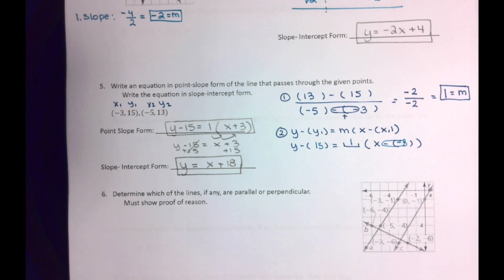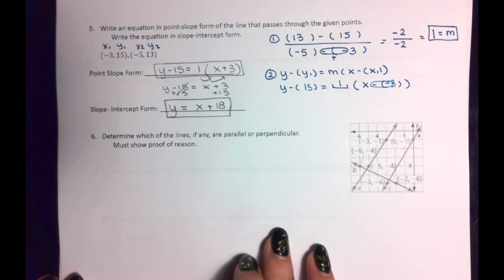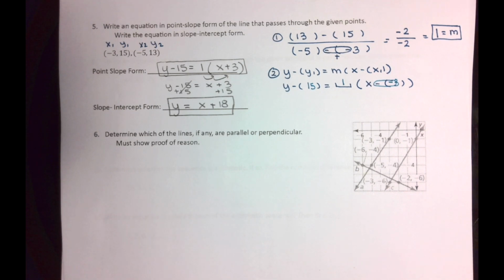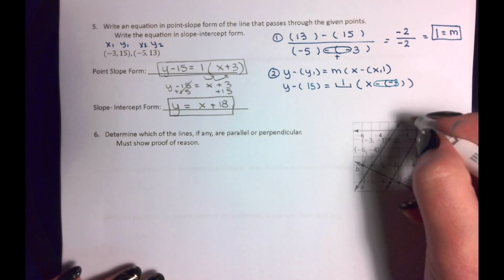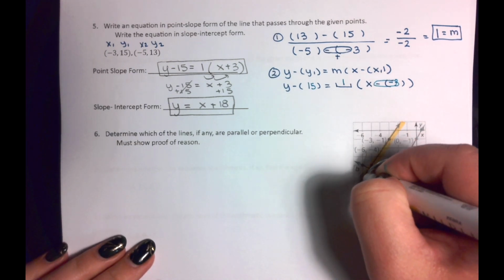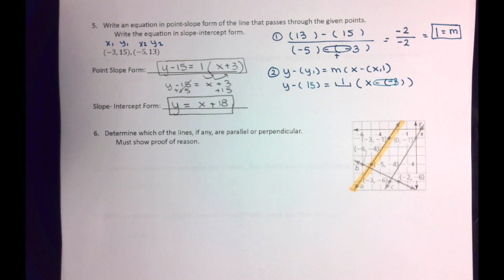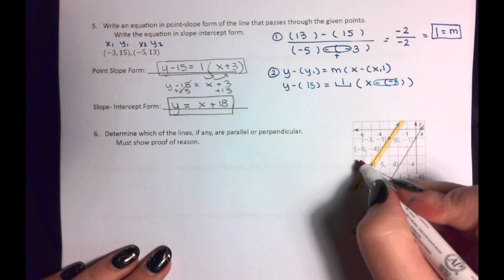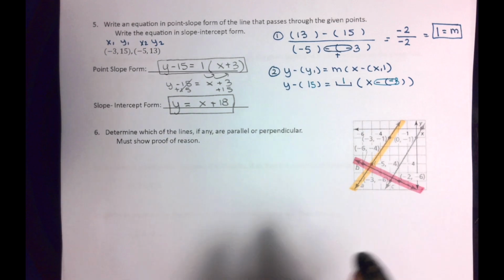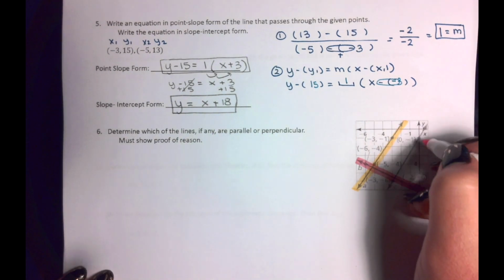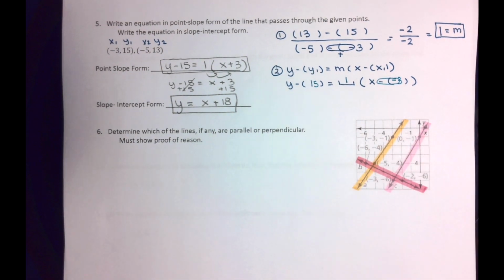For the next one, question number 6, I'm going to color code this for you guys because there are a lot of things happening here. So here is line A in yellow. Here is line B. And then here is this line C. So we have a yellow, a darker pink, and a lighter pink.